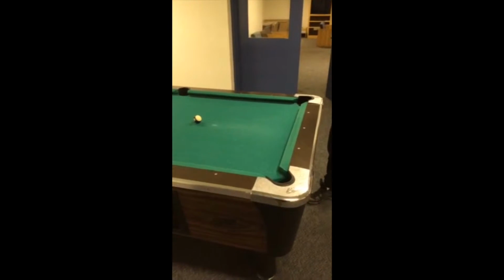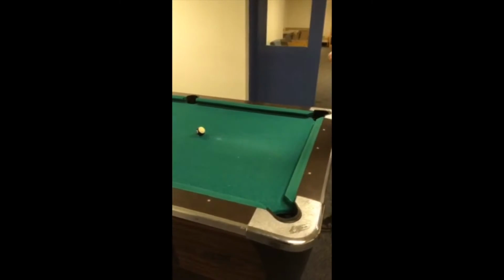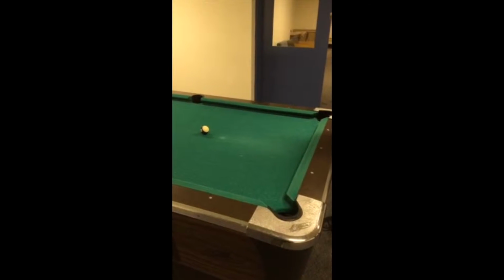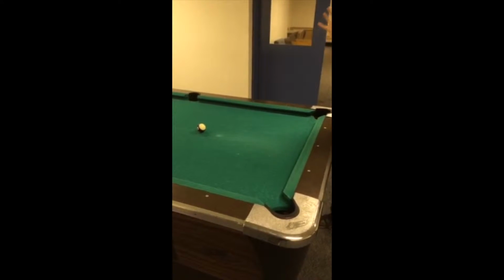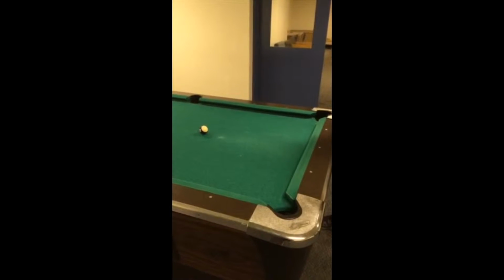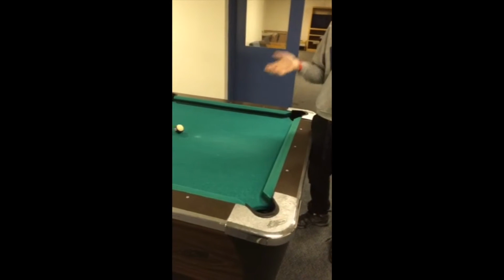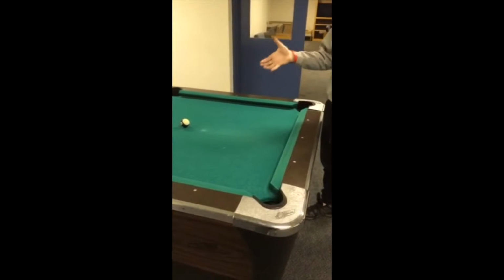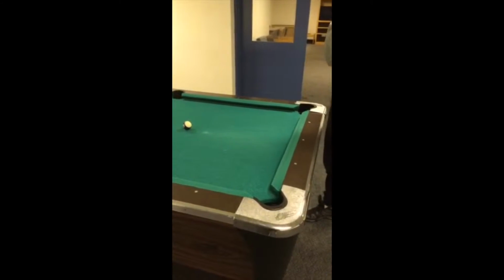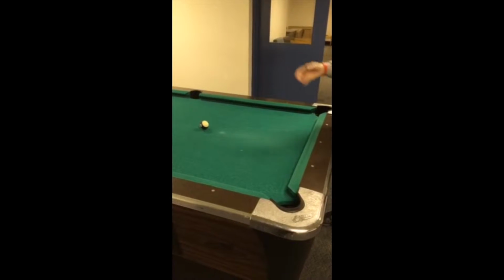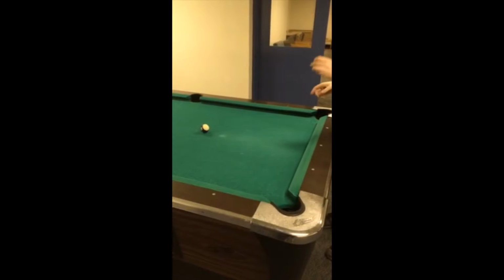So the objective of our experiment is to find the velocities these balls are going at when they collide, and then from there, with the velocities and the given masses of our standard pool balls, we can determine the momentum and even the impulse, or the change of momentum, of these balls.